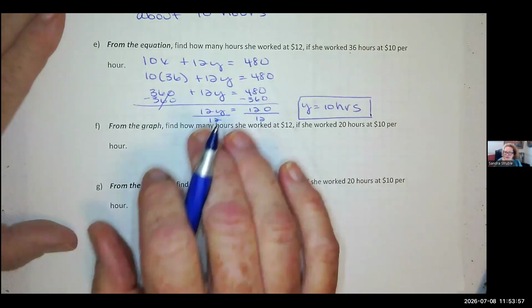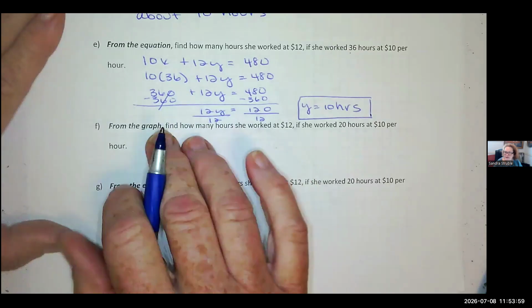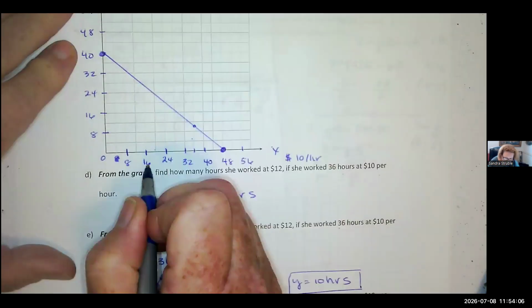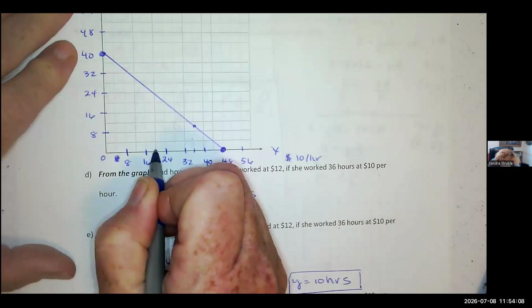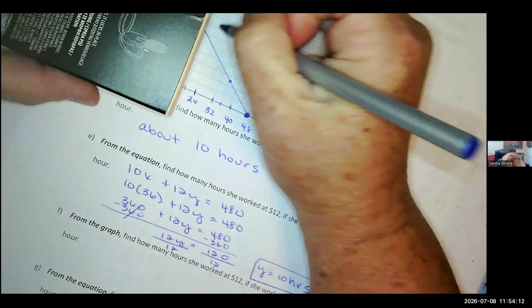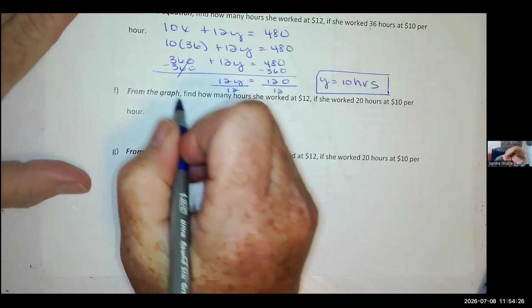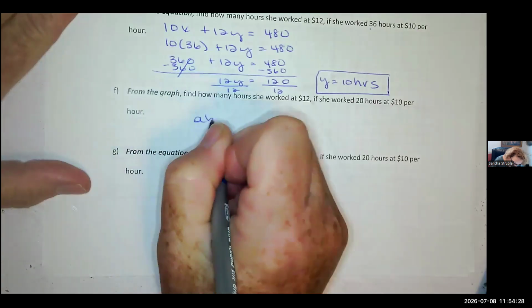Find how many hours she worked at $12 if she worked 20 hours at 10. So finding 20 hours at 10, 16, 17, 18, that would be here. Find that on the graph. That looks to be right about there. Like this. All right. And it's actually not quite on the 24. So I'm going to say about 23 because it's near. About 23 hours.